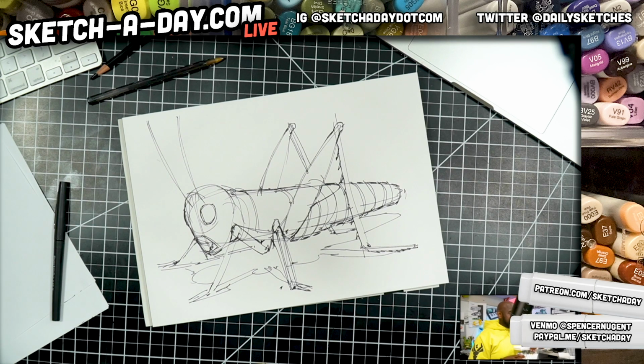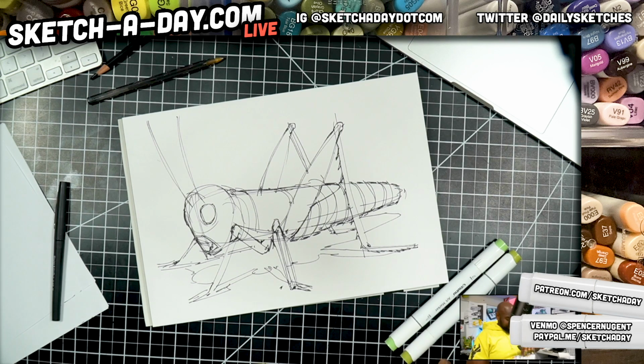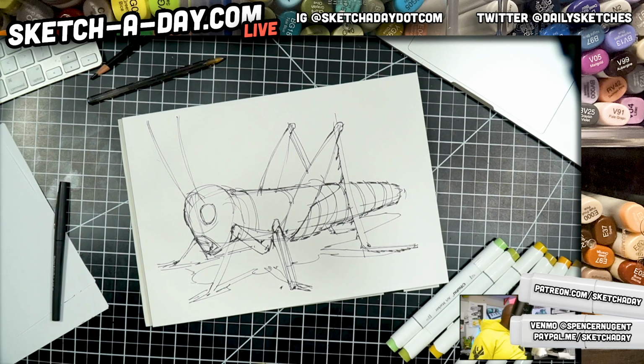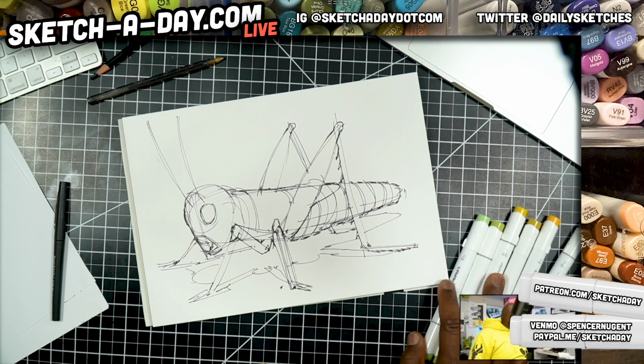Ooh, a mosquito would be cool as some sort of drone or robot. Is that what you're thinking? All right, so I've got a bunch of yellows and greens, and we'll just make something up as we go.